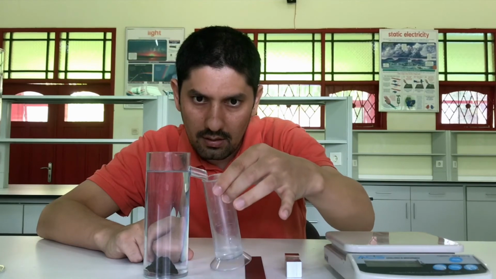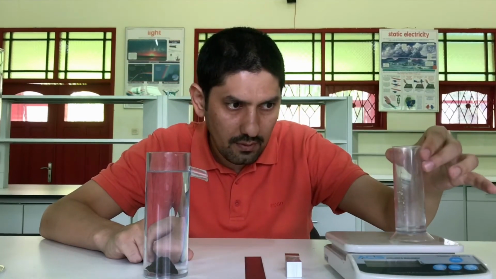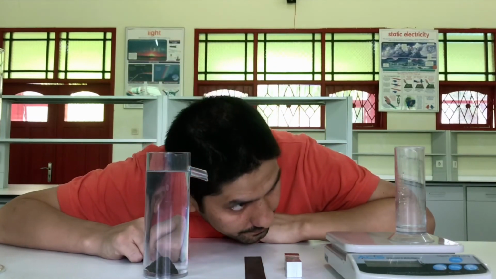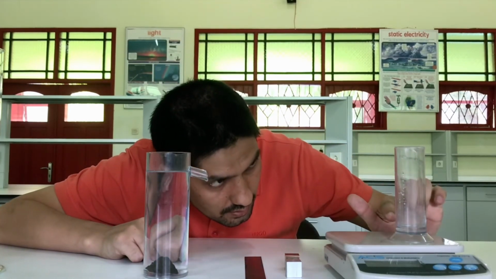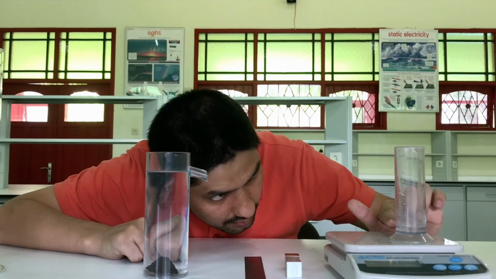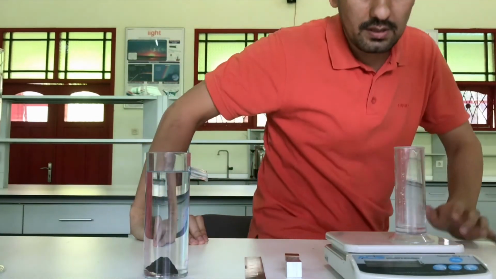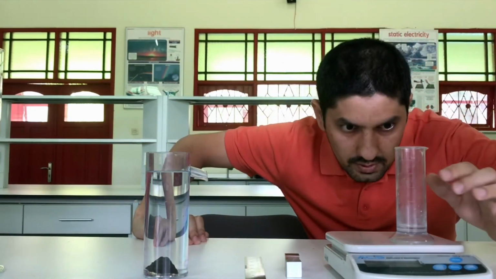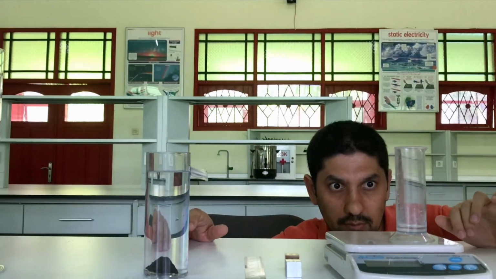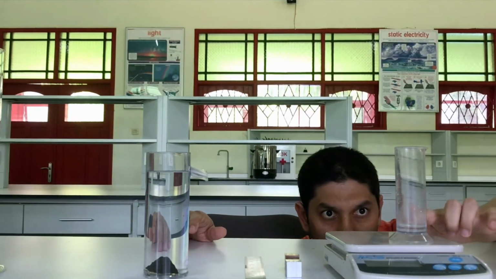Let us check the volume of displaced water. We have 20 milliliter here, and this is 10, and you need to look at eye level and read the value at the bottom of the meniscus.